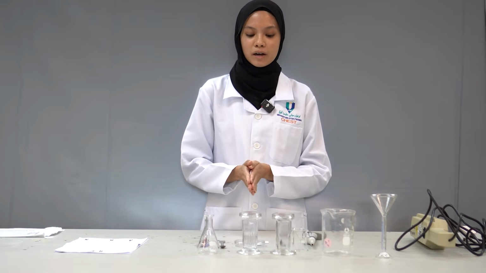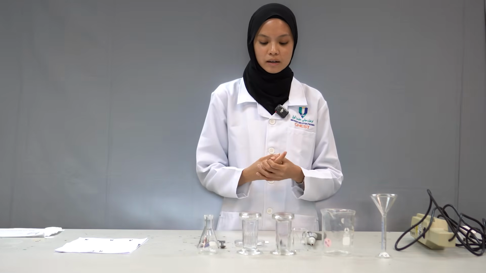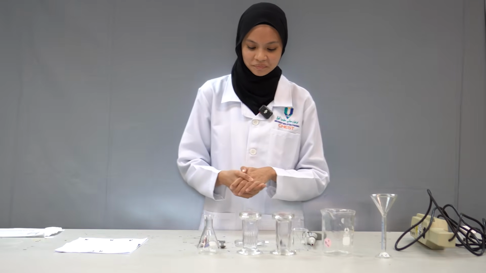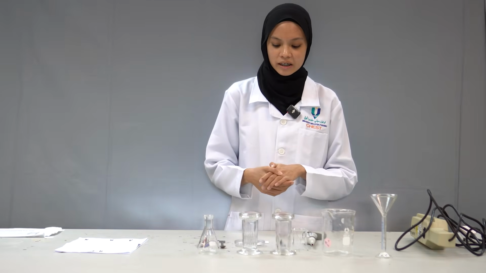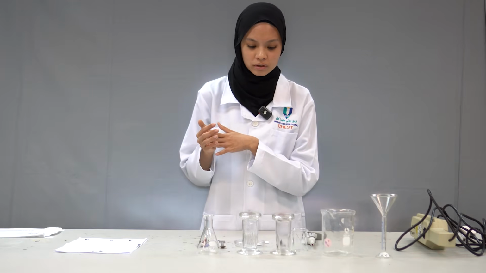This is to determine the best optimum solvent. In order to choose the best solvent, it is always based on their polarity.